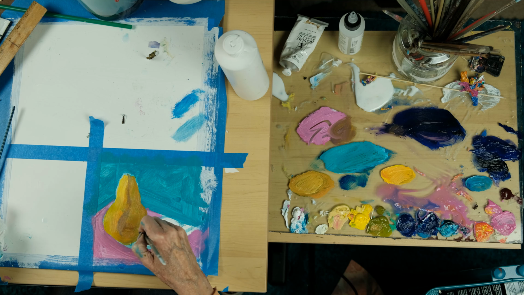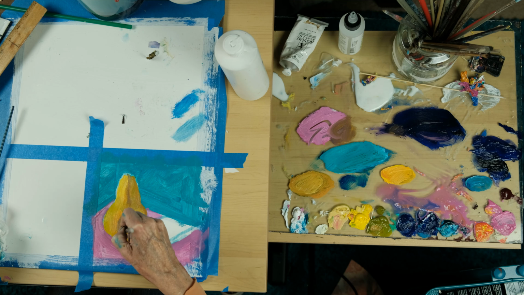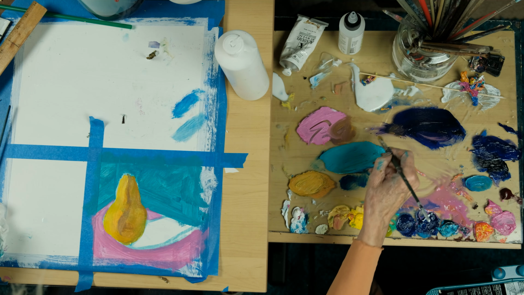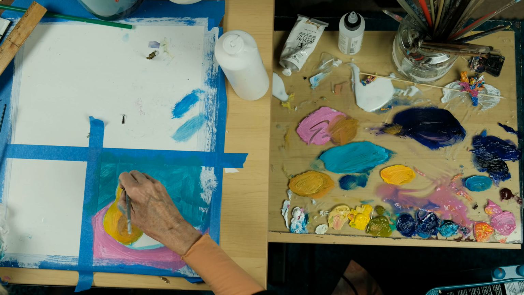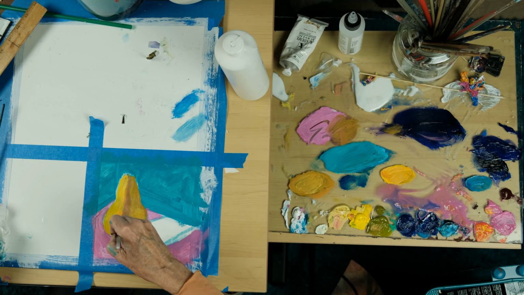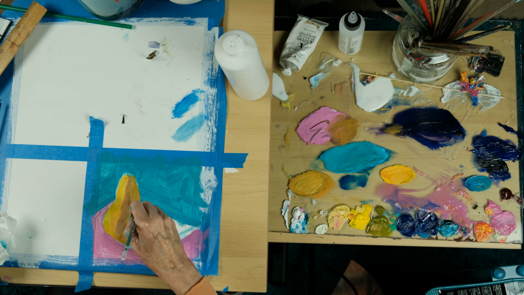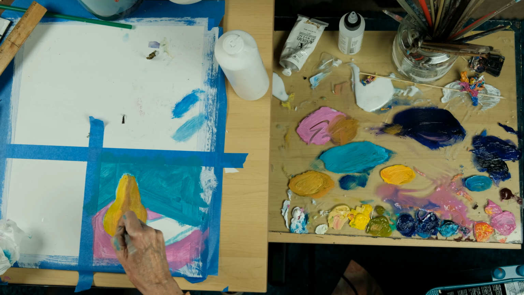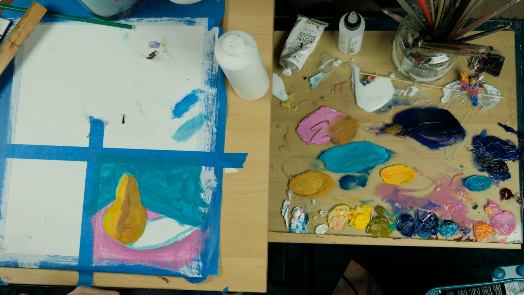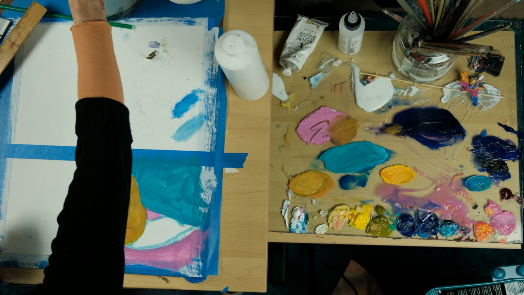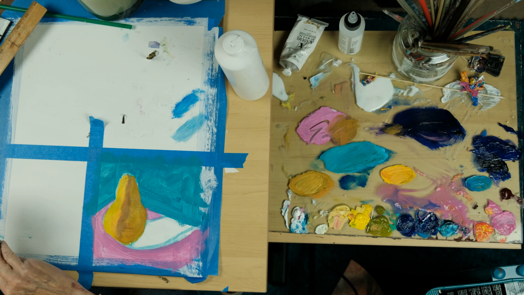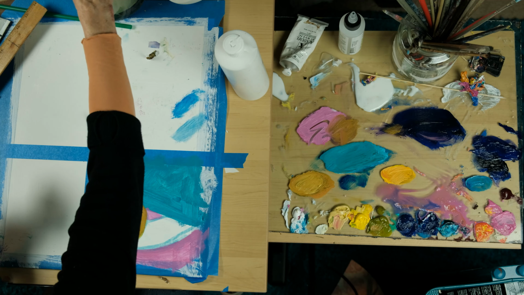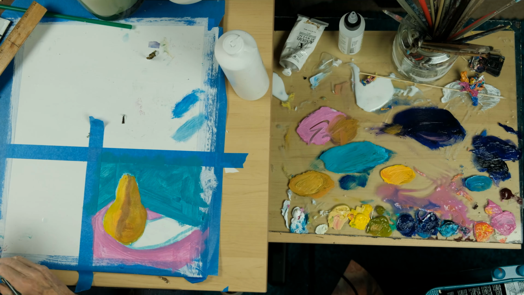There, I kind of have my values blocked in there a little bit for my pear. I'm gonna go here again. Some of that pink into there. So you can see I use that filbert brush really a lot. It's the shape of it, I think, that makes it so versatile.